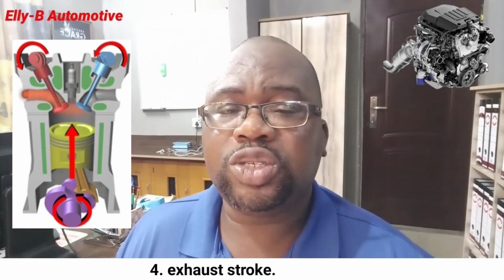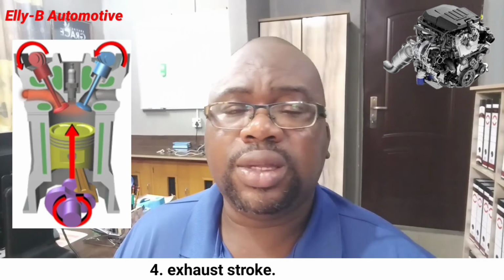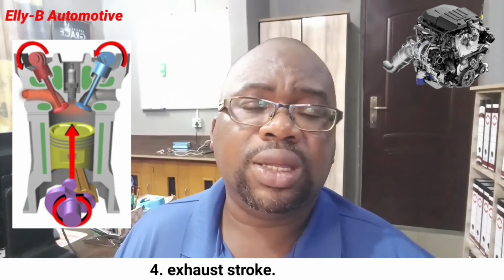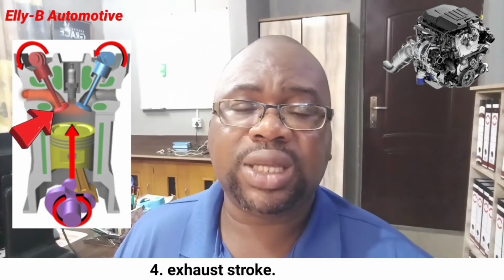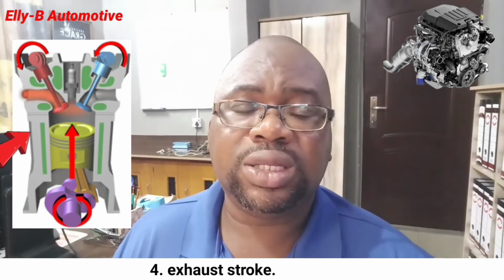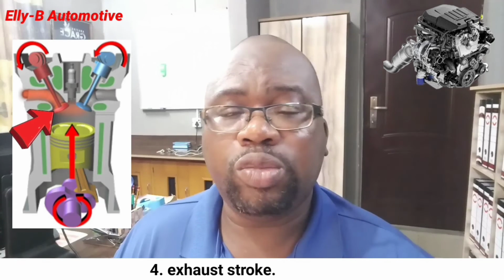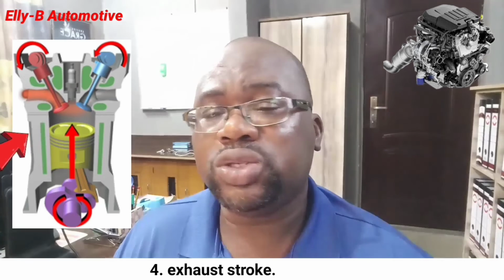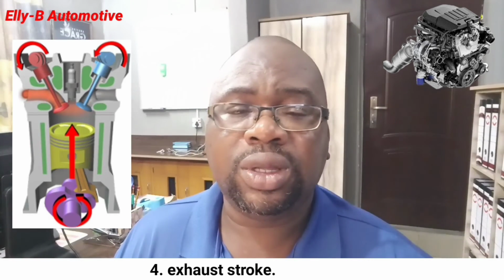Then as the piston is moving upwards, the intake valve is in closed position, while the exhaust valve is in open position. And these heated gases or burnt gases are expelled from the combustion chamber through the exhaust valve down to the exhaust pipe and down to the atmosphere.